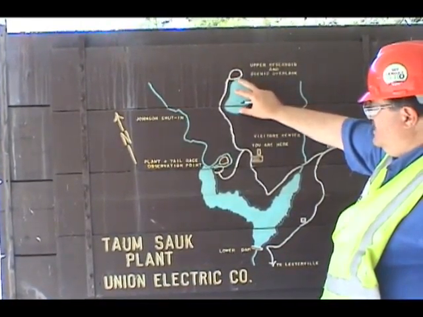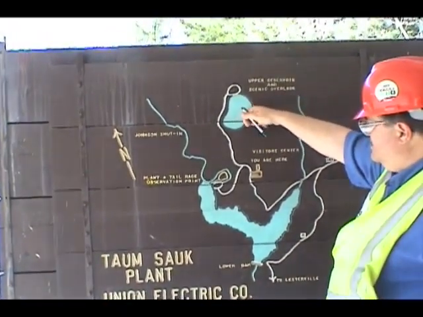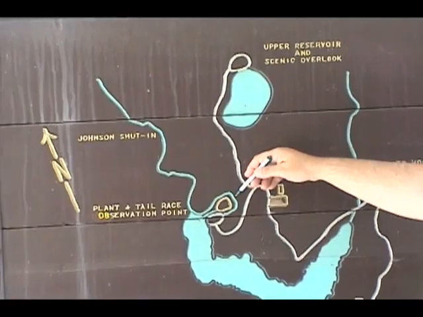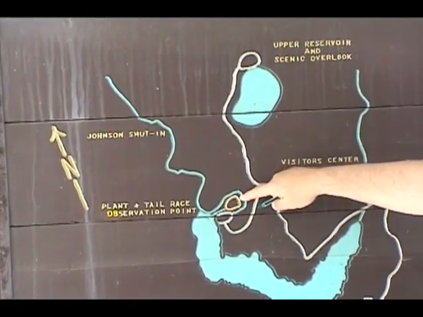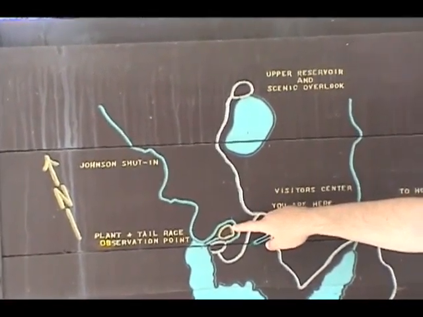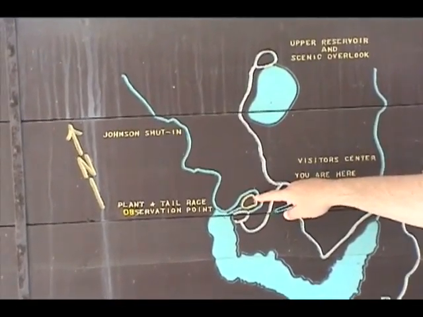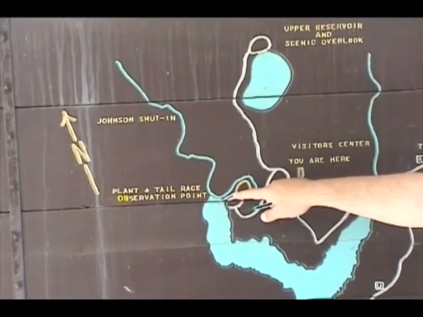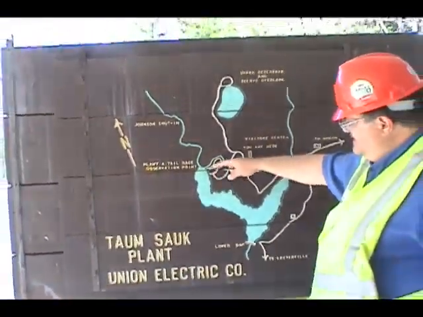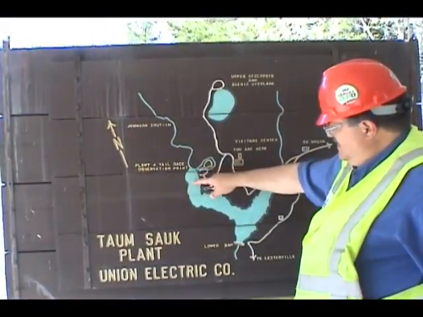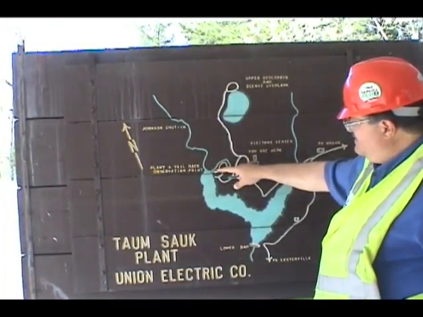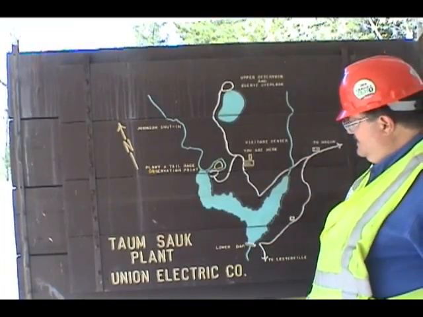We built a reservoir and we cut a tunnel that went down to a powerhouse. And then at the powerhouse we installed pump generators. And then we cut a 1,400-foot channel to allow water to flow up to the pumps and be pumped back to fill this.